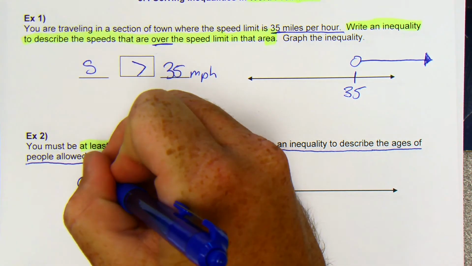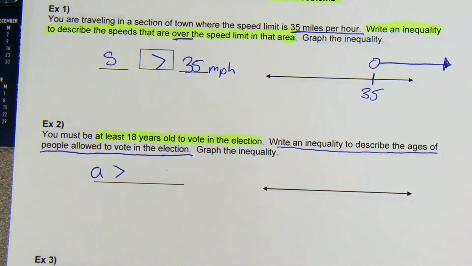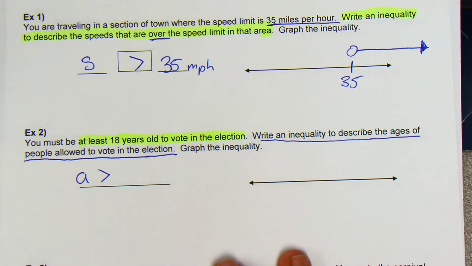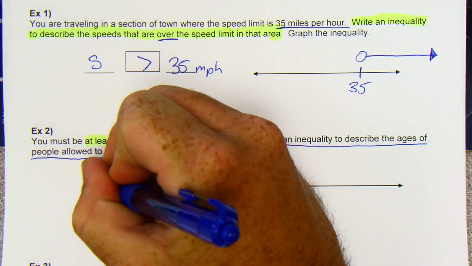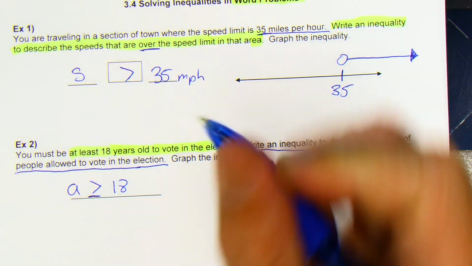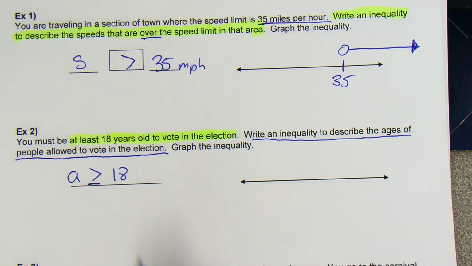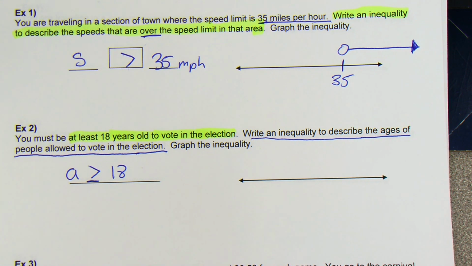So I know it's going to be greater than. Your age has to be over 18, right? But we need to think that 18-year-olds can also vote, because it says at least 18. So it's actually greater than or equal to 18, because we can vote when we are 18. So we have to include this 18, and that's why we have to have the or equal to sign underneath it.